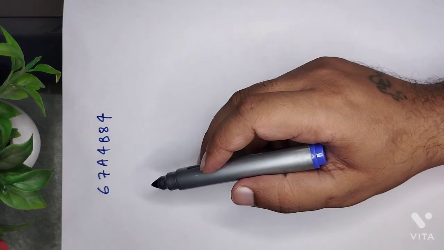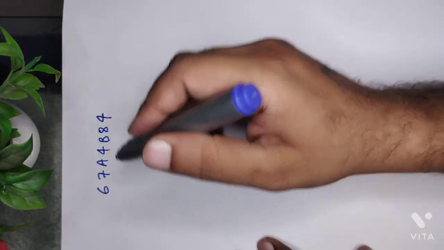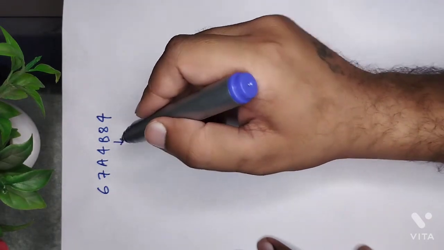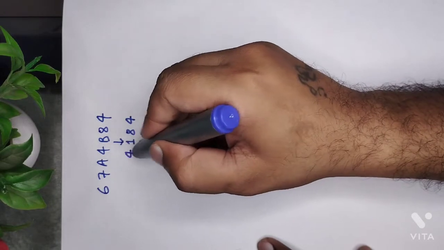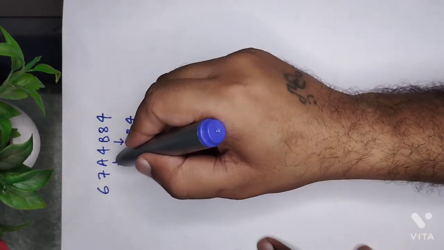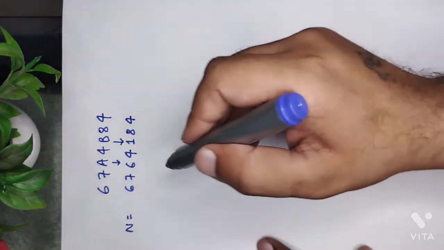Now what values of a we got, I'm again writing some of those values. Now when we got b as 1, we got the value of a equal to 6. So this is the first number we got.